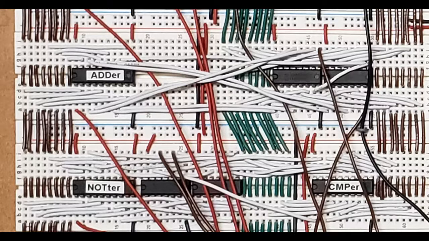In the next part here, we have the adder. So again, on the left, we have the enabler. And on the right, we have the actual chips that do the adding. And these are SN74HC283 chips. So they are chips that have the built-in adder logic inside them.